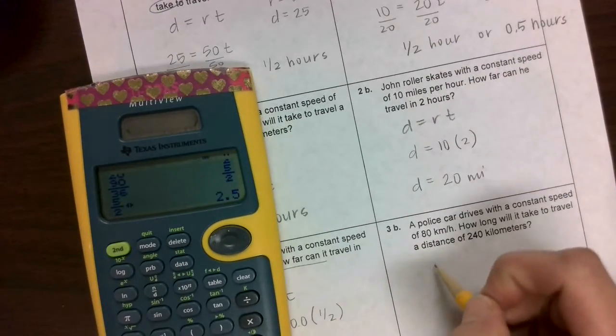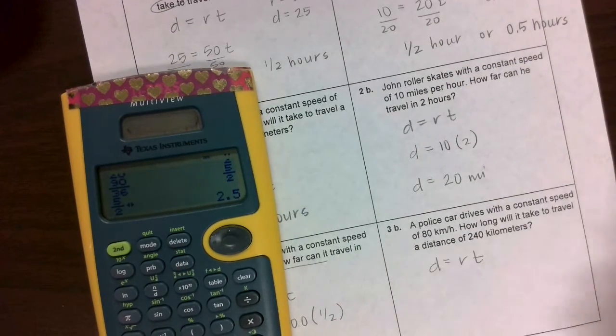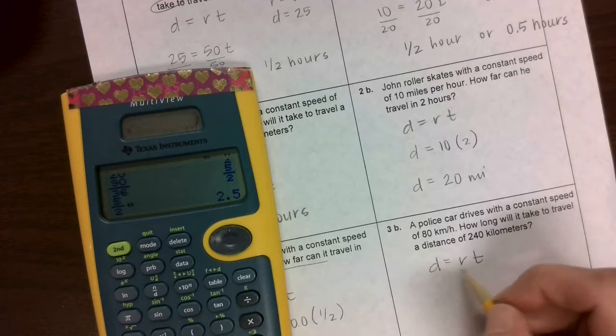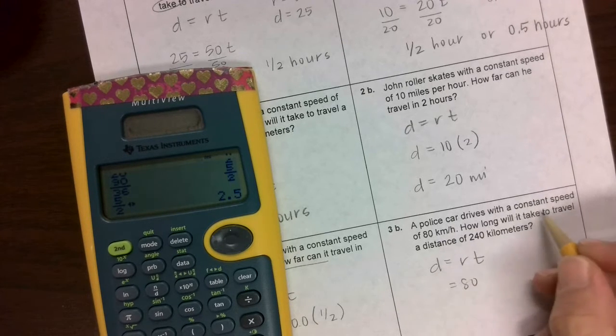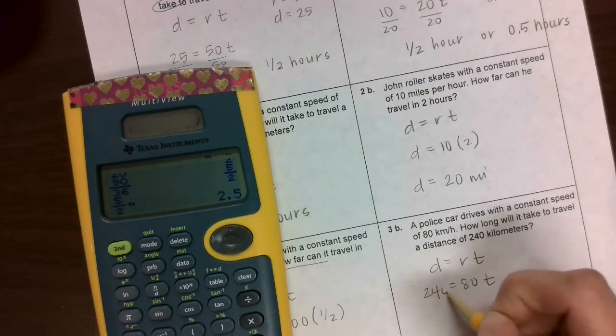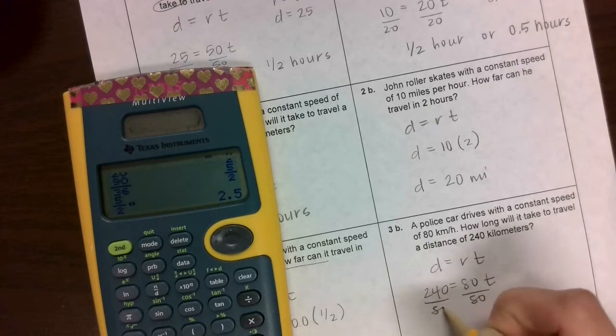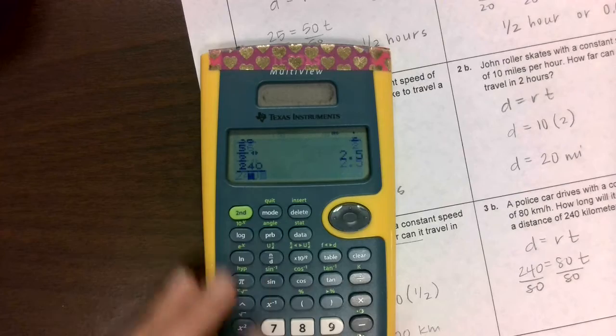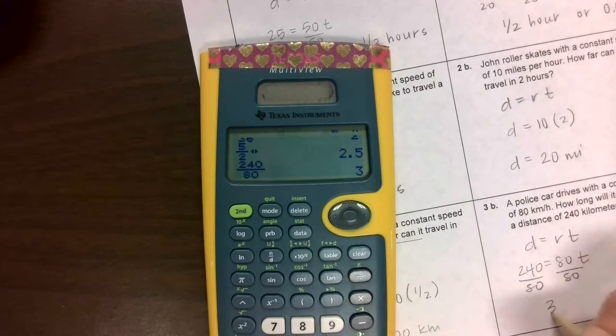Okay, last but not least, D equals RT. So again, constant speed, that's R. So that's 80. How long, that's time. I don't know what that is. And a distance of 240. Divide on both sides by 80 to solve for the time T. 240 divided by 80 gives me 3 hours.